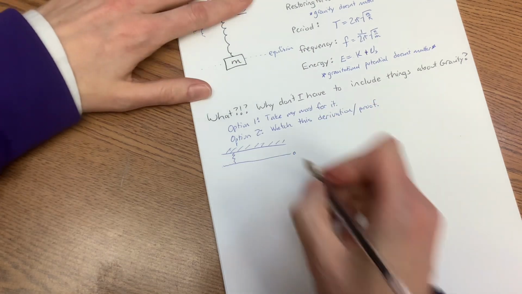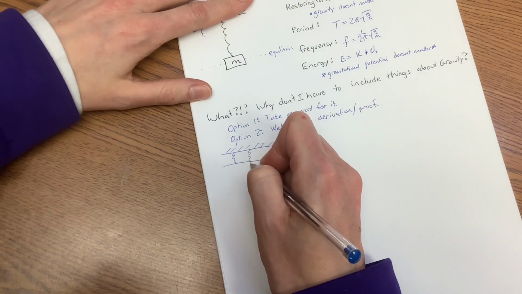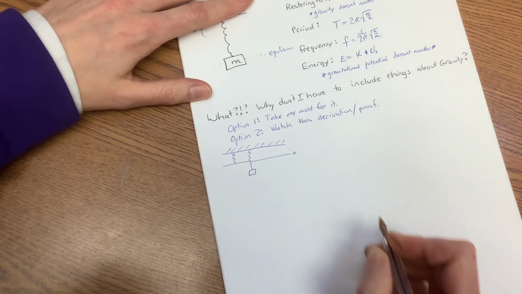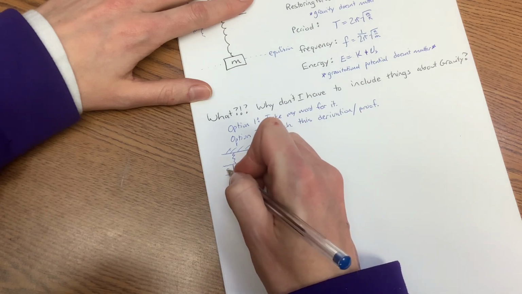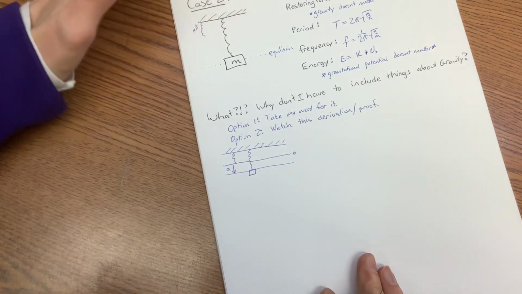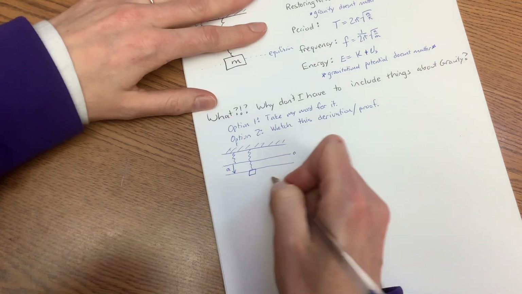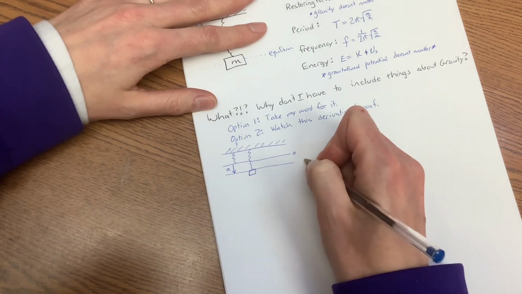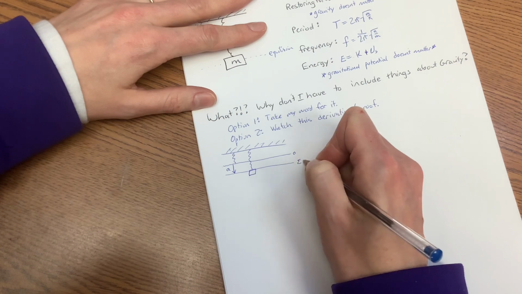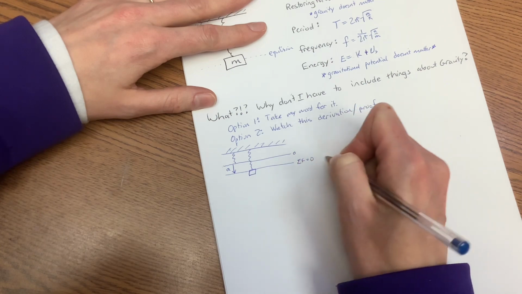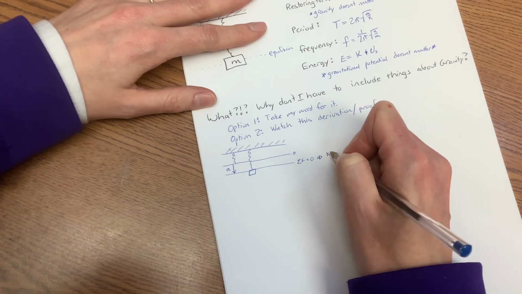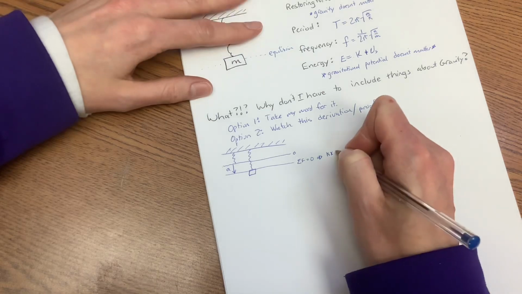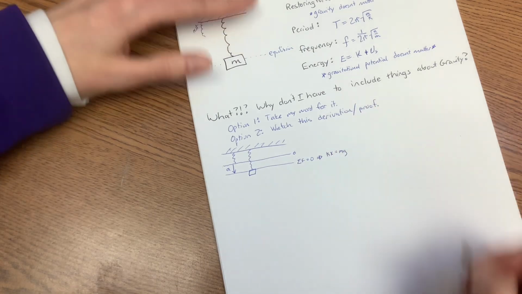I'm going to hang a mass on it, and that's going to stretch it down here, and let's call this distance that it's stretched A. Right here, this is at equilibrium. So when it's right here, the net force is 0. And what I can get from that is that kx, the spring force on it, has to be balancing out mg.